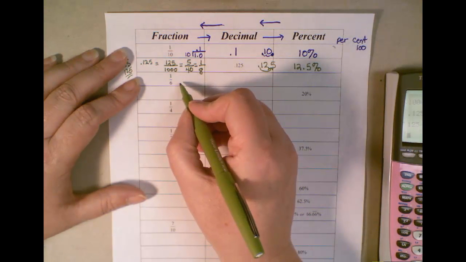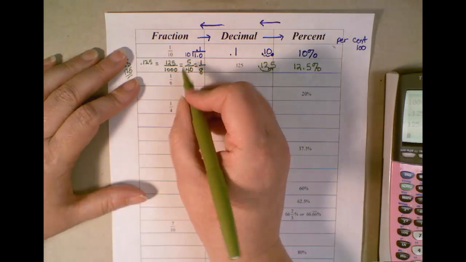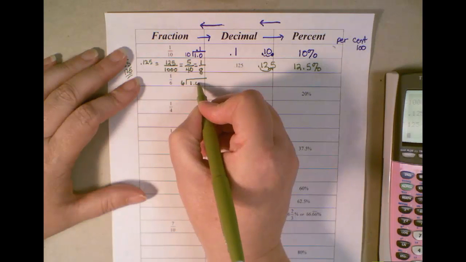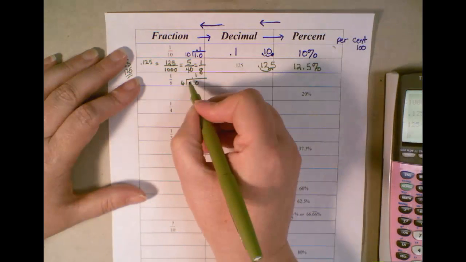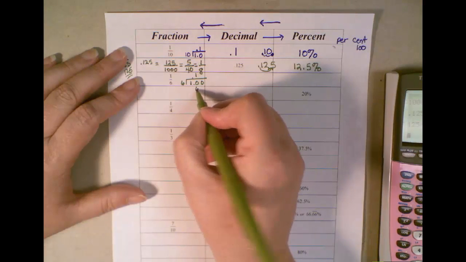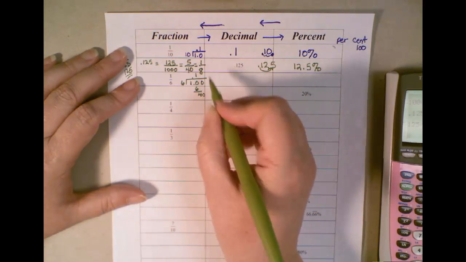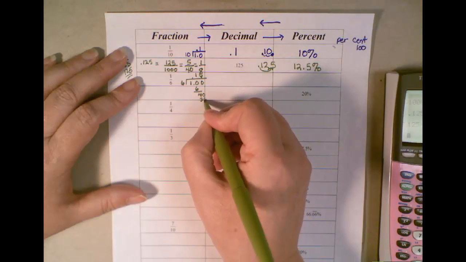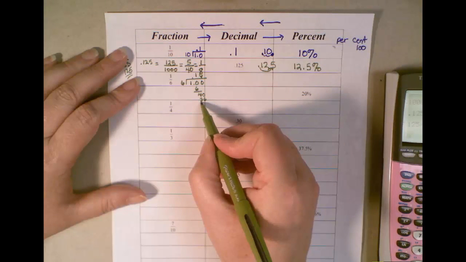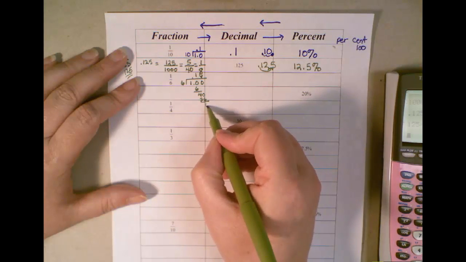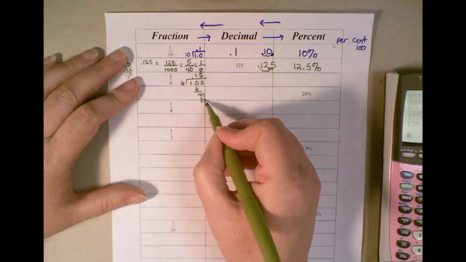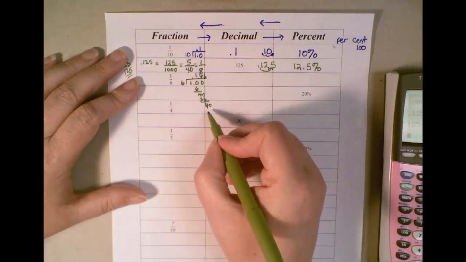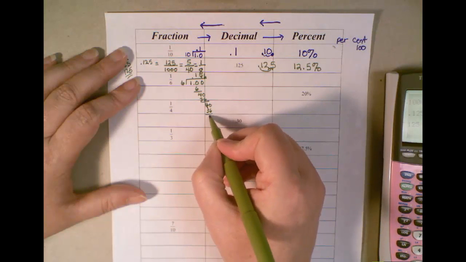Okay, next we have 1/6. We're going to take the 6 and divide it into the 1. 6 goes into 10 1 time. 6 goes into 40 6 times with 4 left over. 6 goes into 40 6 times, which gives me 36, which gives me 4 left over again. And 6 goes into 40 6 times, which is 36, with 4 left over again.